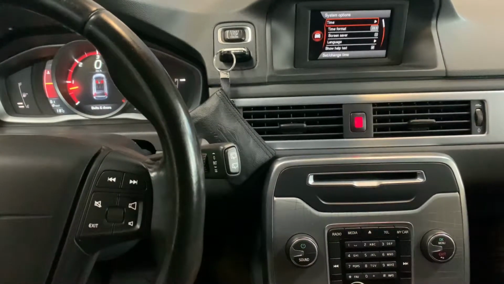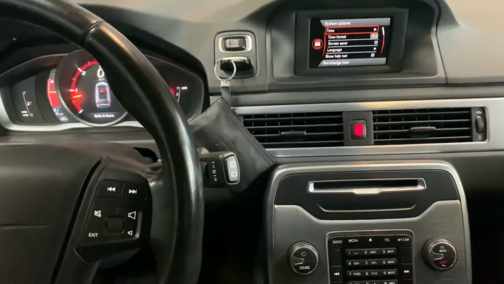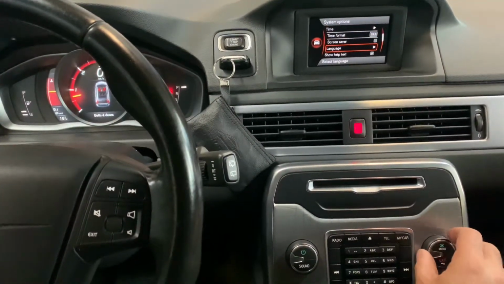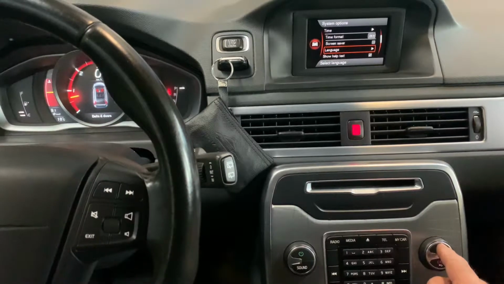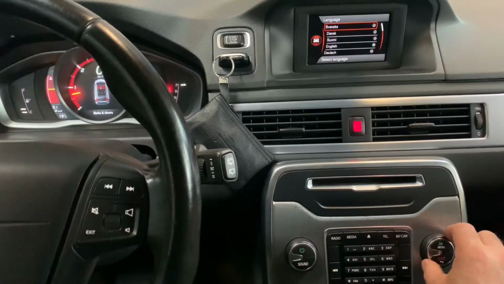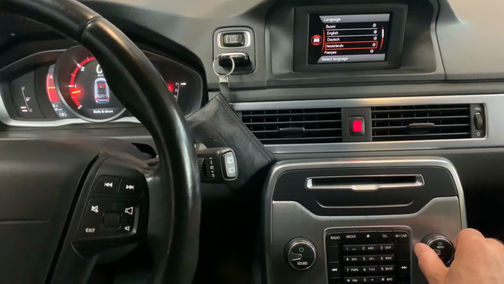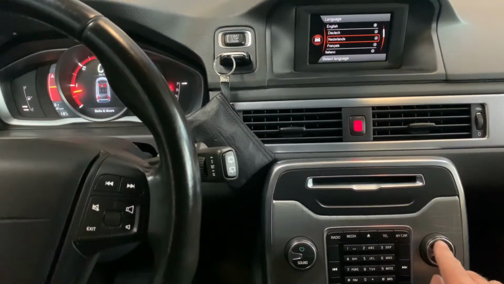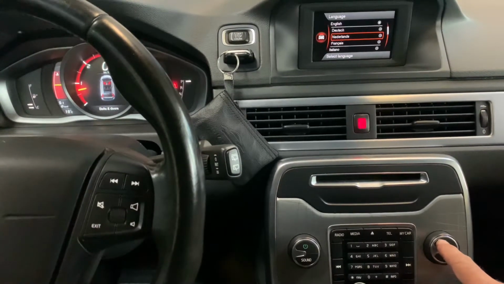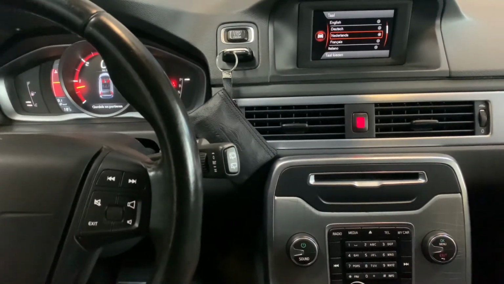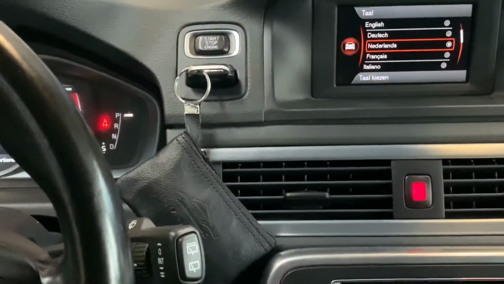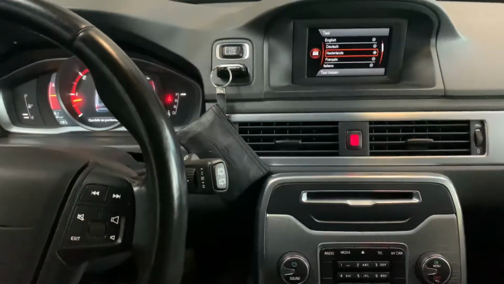There are a few things you can change over here. You can adjust the time format, a screensaver for your screen, and the language. Press OK to confirm, and let's say I want to change it to Dutch. That was what the customer asked for. Press it once, and as you can see, the menu has changed to Dutch.